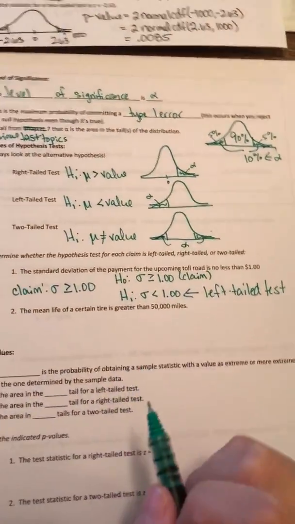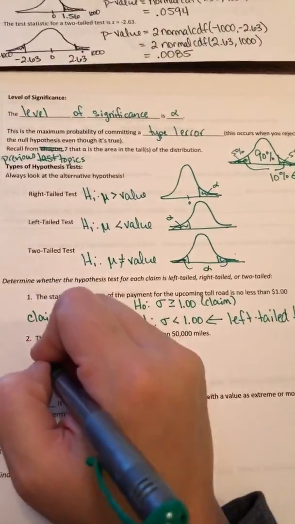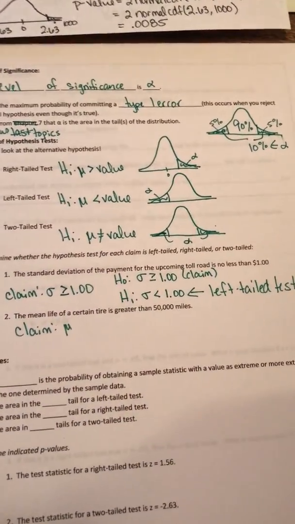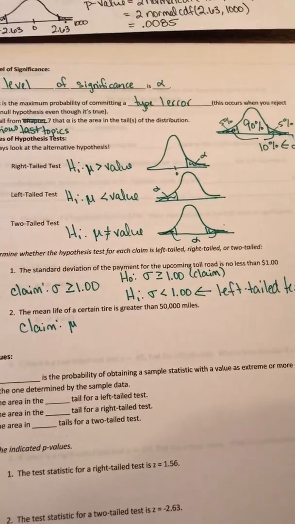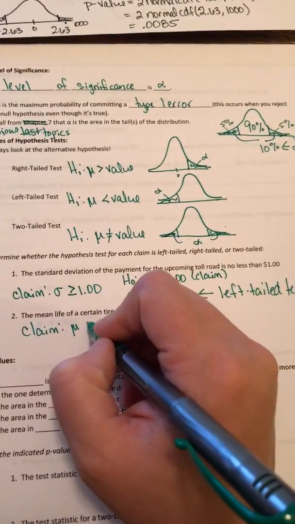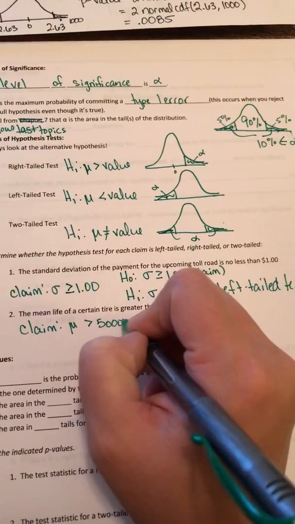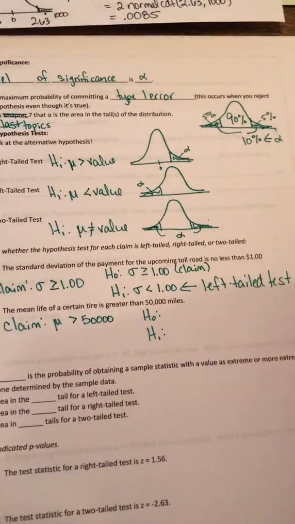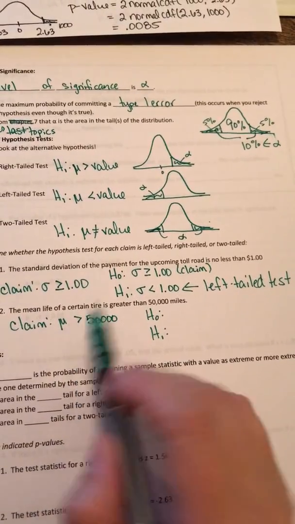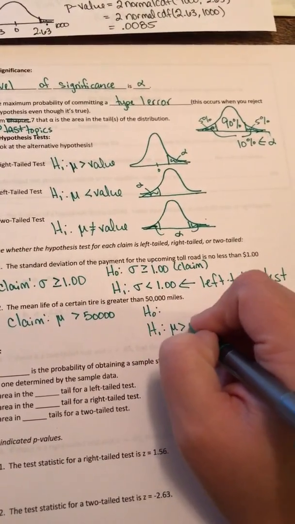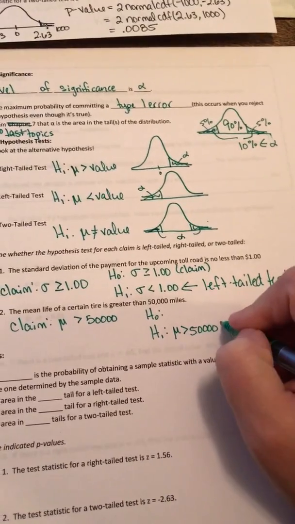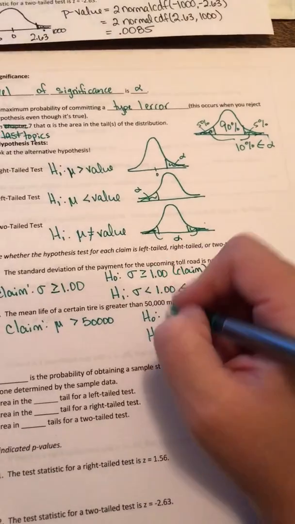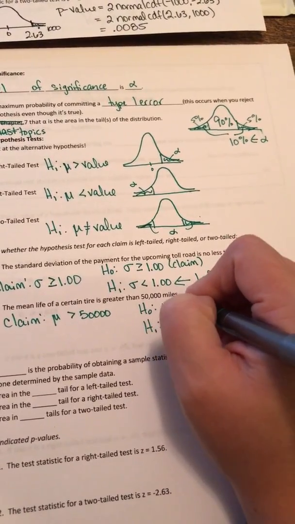For number 2, we have the mean life. So our claim is something about the mean of a certain tire is greater than 50,000 miles. So the mean is greater than 50,000. Write your 2 hypotheses. This one is strictly greater than, so it goes with H1, which means the opposite of greater than is less than or equal to.